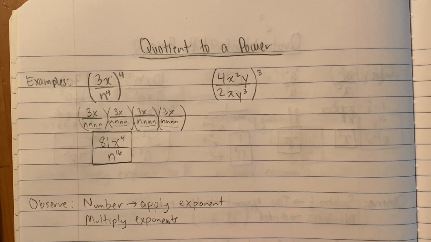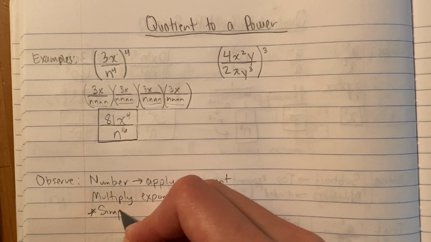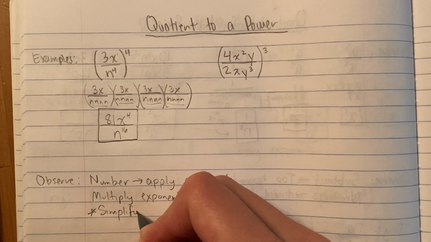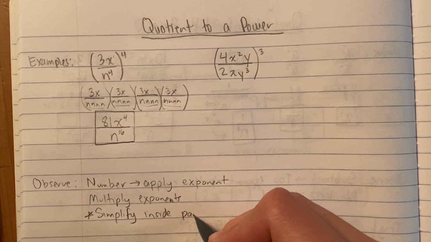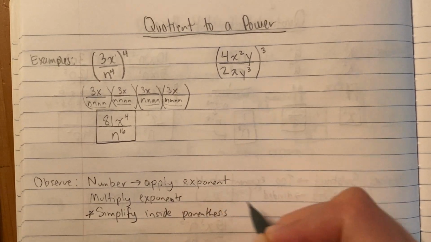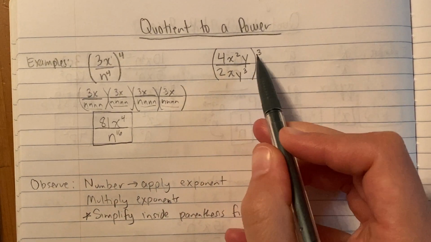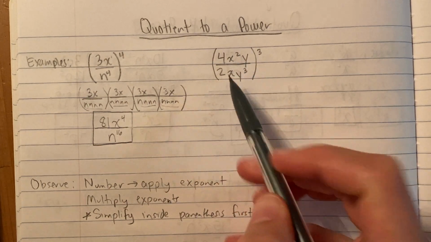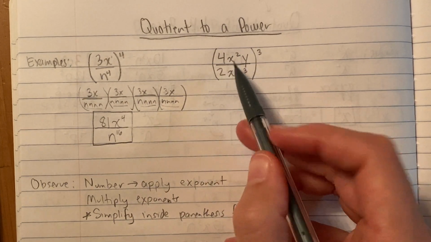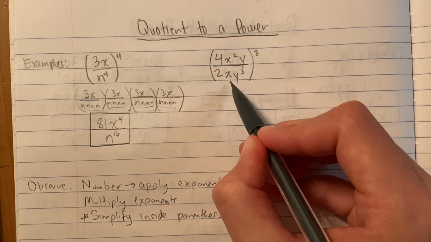Now here's what you need to know about this. Simplify inside the parentheses first. Look, you could actually do all the work. You could apply the exponent here and then apply the exponent here and then simplify, but it's so much more work, because if you simplify first, then you end up applying the exponent to something simpler. So watch what I'm going to do.